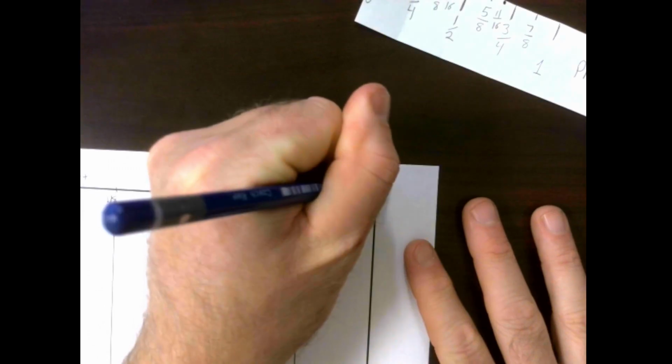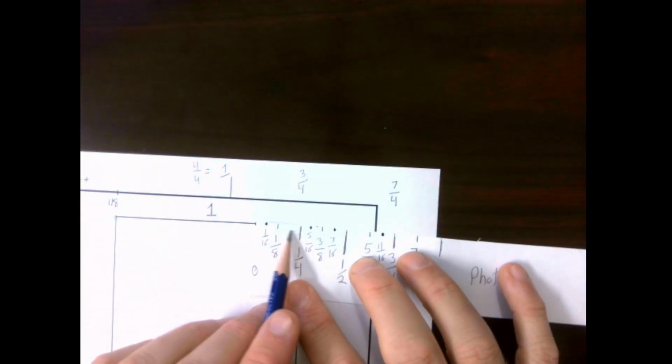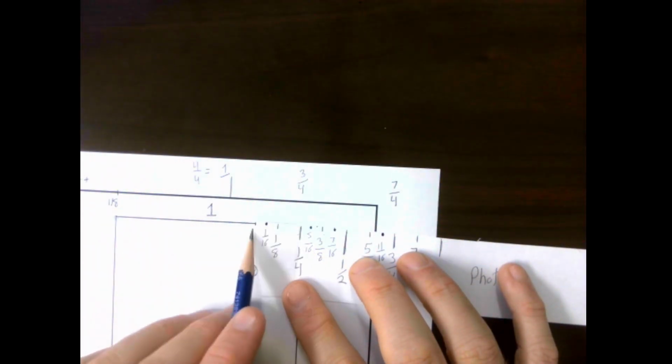So total from the left side to the right side, I have 7 sections that are 1/4 wide. So there's 7 sections that are exactly 1/4 wide.